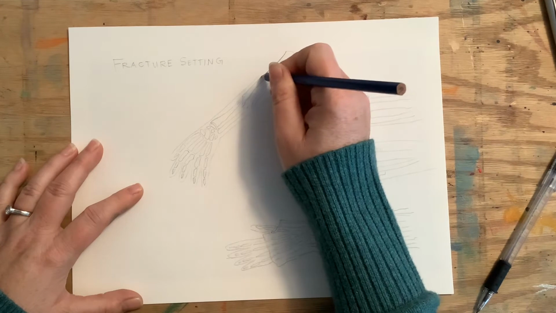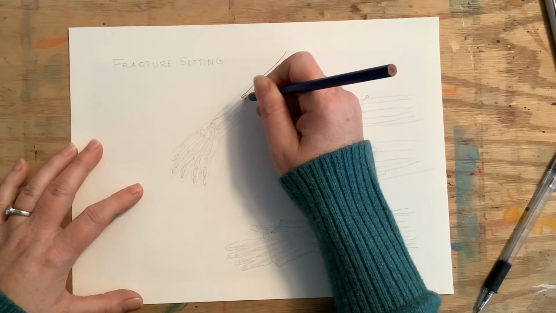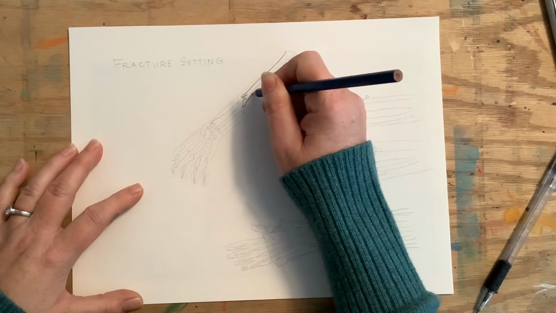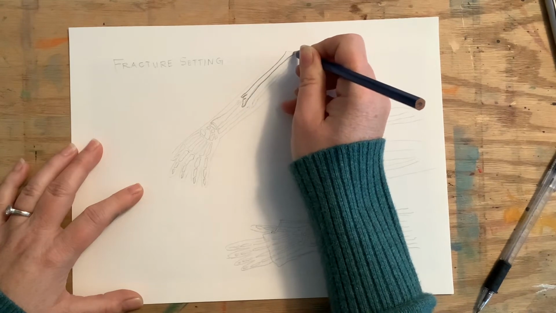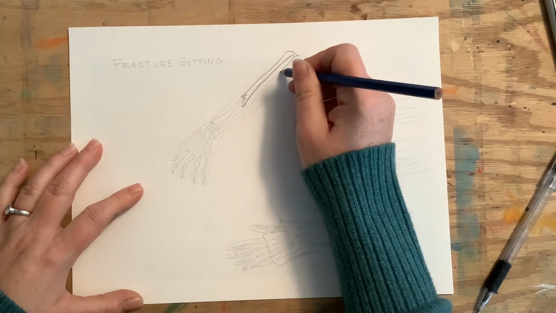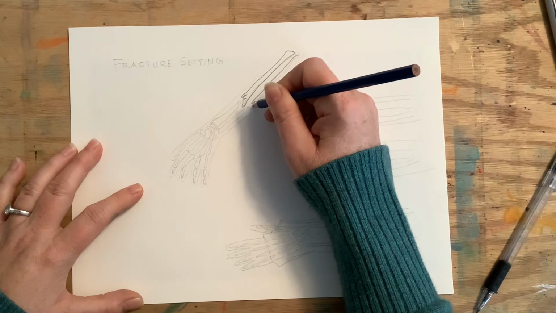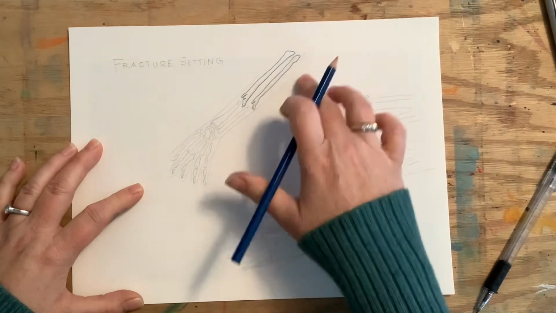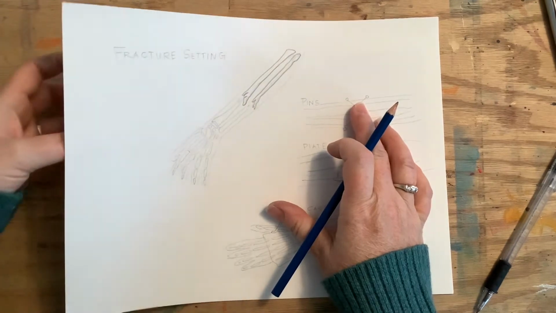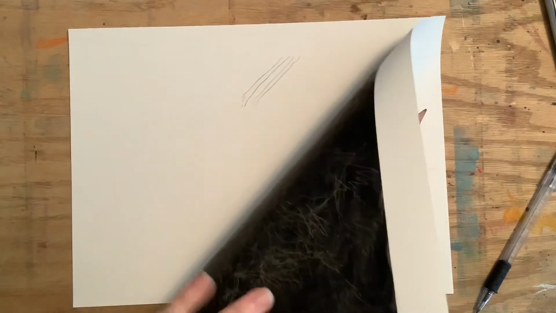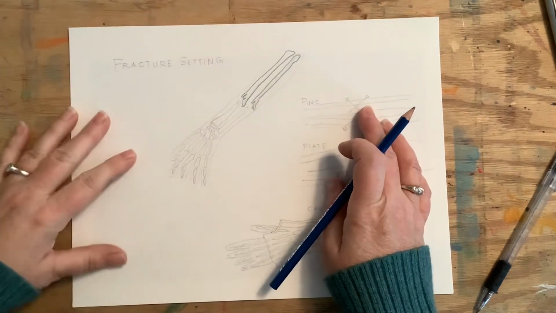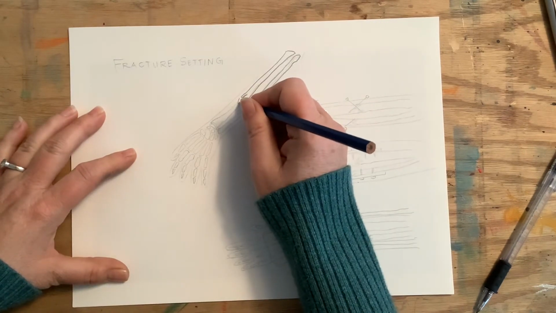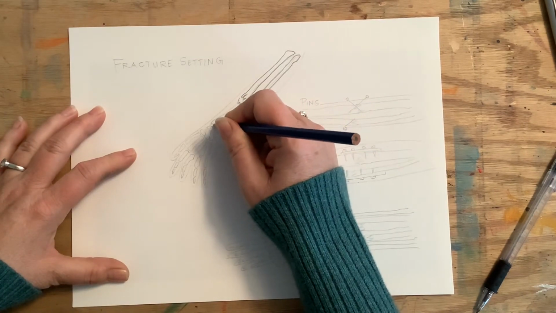I do, however, want to make sure that before I go too far, I'm just going to do two bones, and then I'm going to lift this up and give it a peek, and I'm going to make sure that that's going down to my new sheet of paper. And it is going down to my new sheet of paper. If it's not, I kind of need to problem solve.